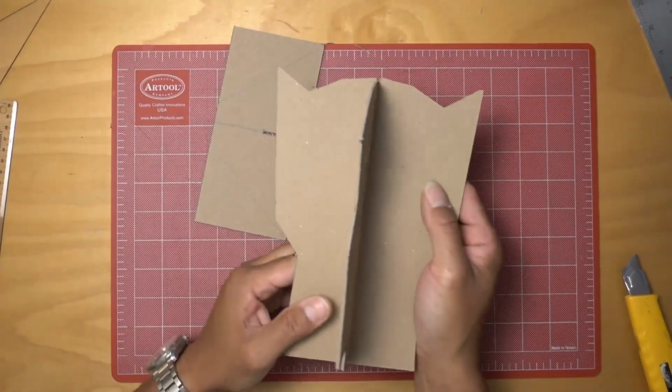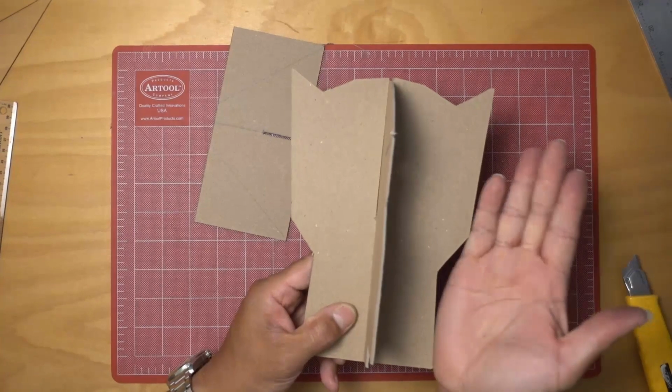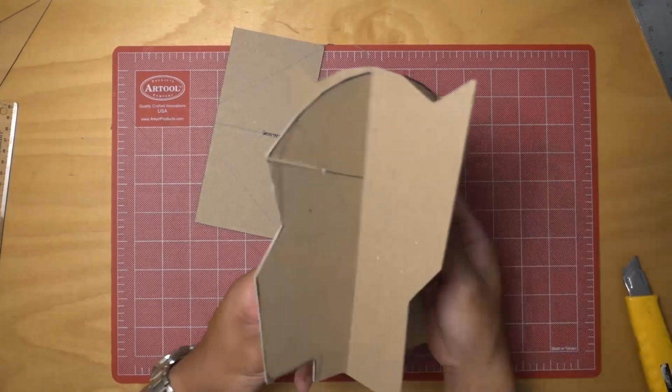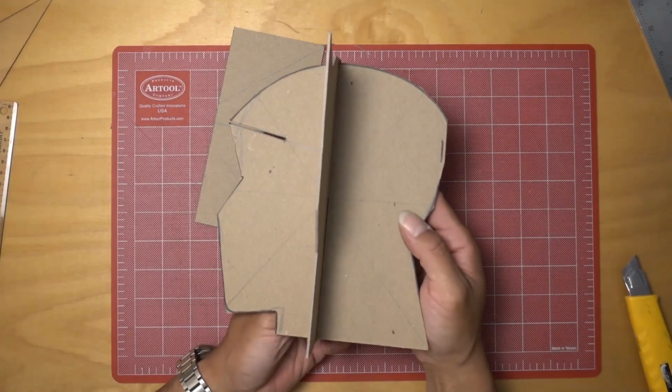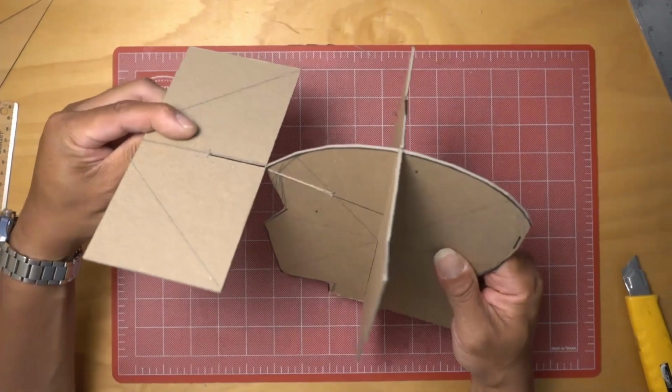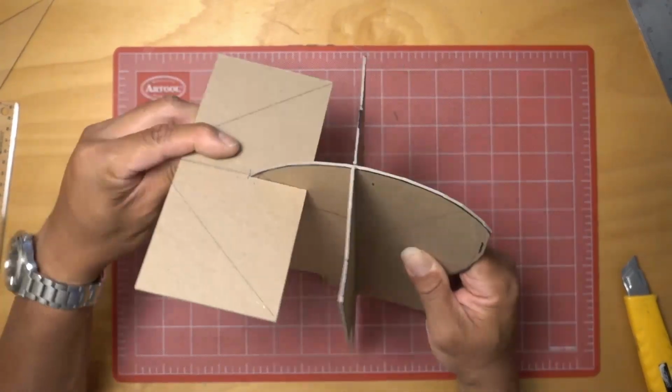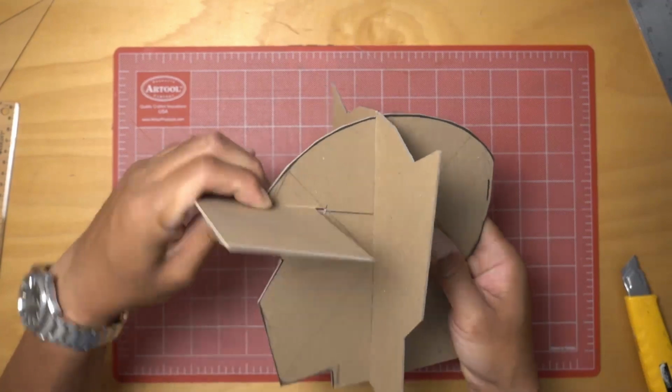Over here, this is your front. Obviously, it's the front plane. It's the middle of your face. This is the side view of the face, of the head. And now we are going to put in this top plane like this.